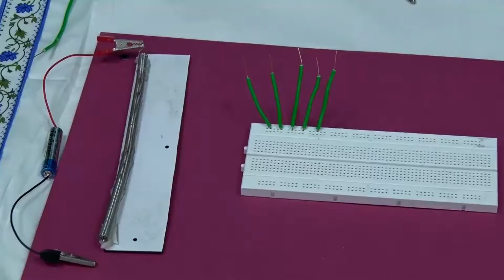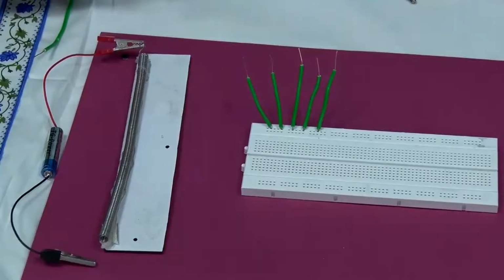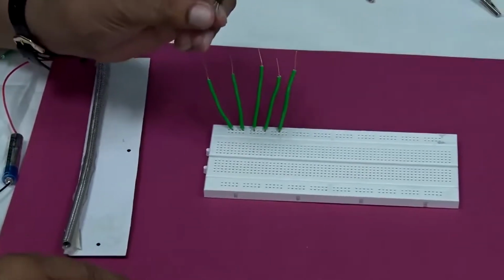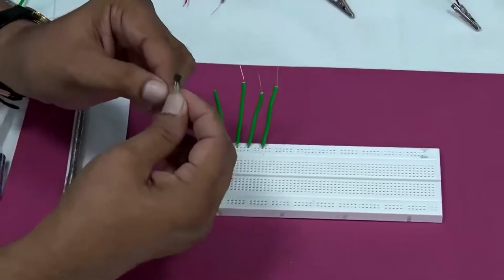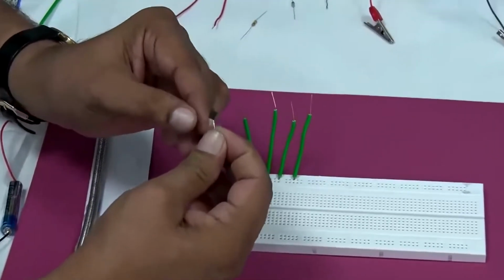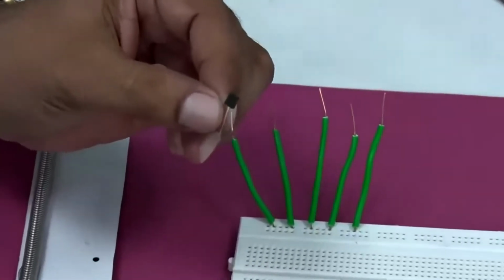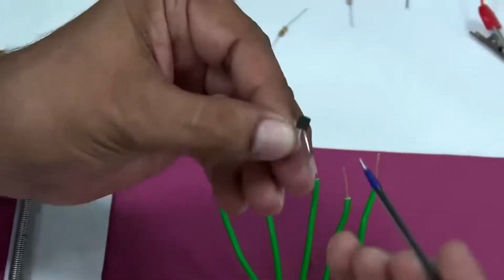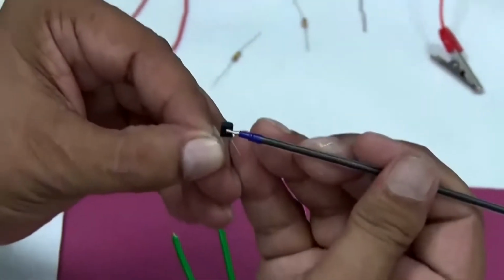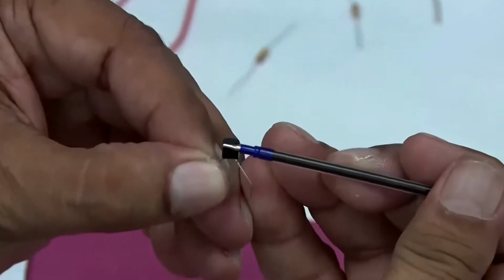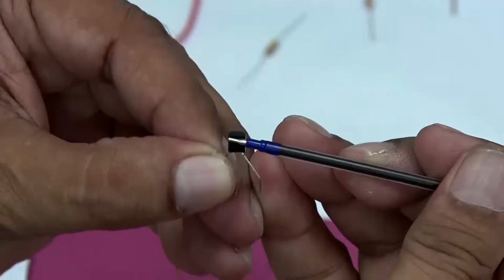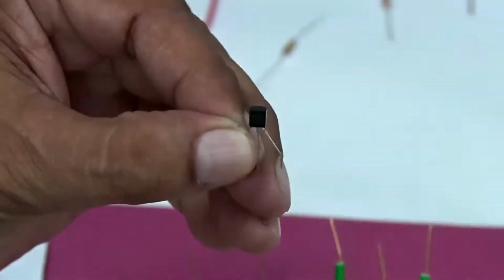Now, let us put the transistor. So, this is the transistor I had shown you earlier. If you look at this part here, this is the flat part. So, keep this flat part towards yourself.